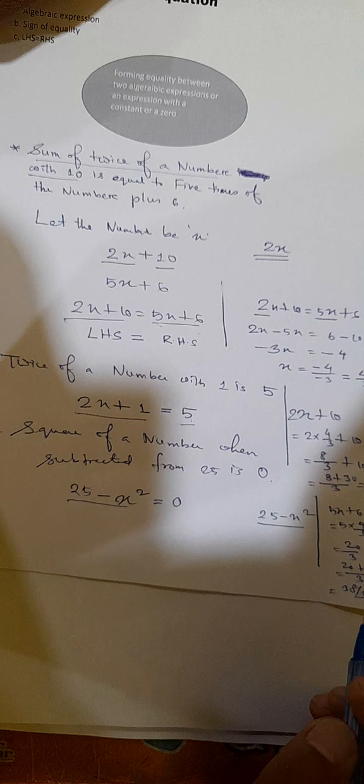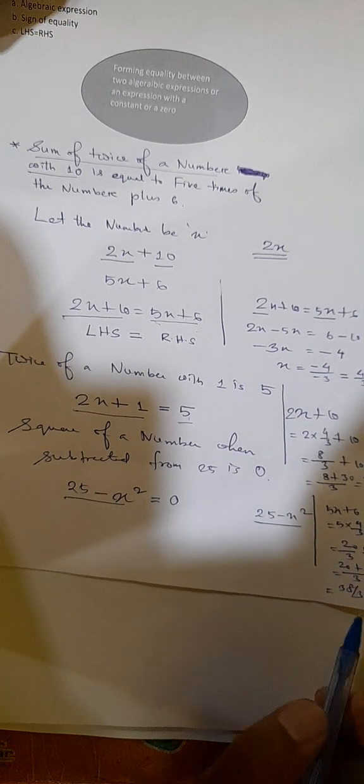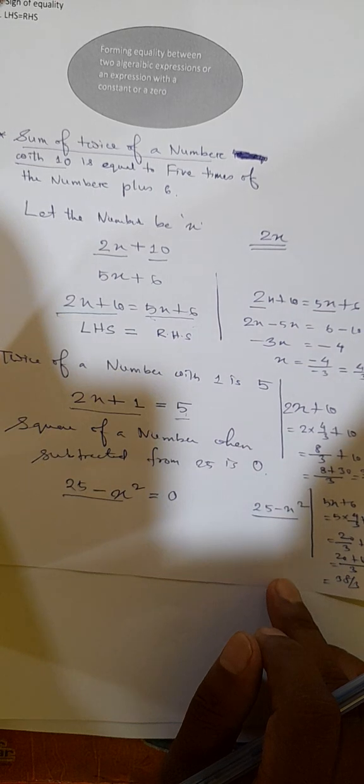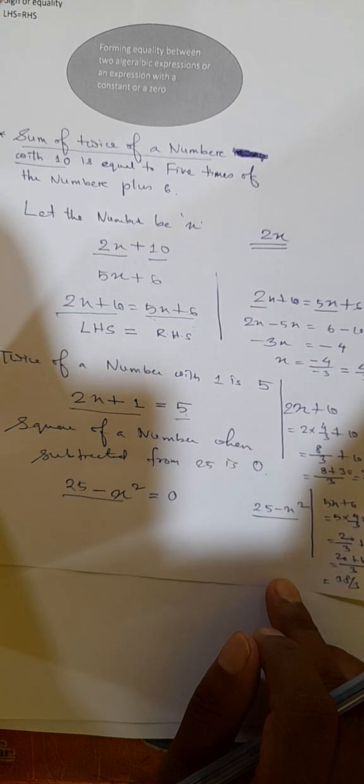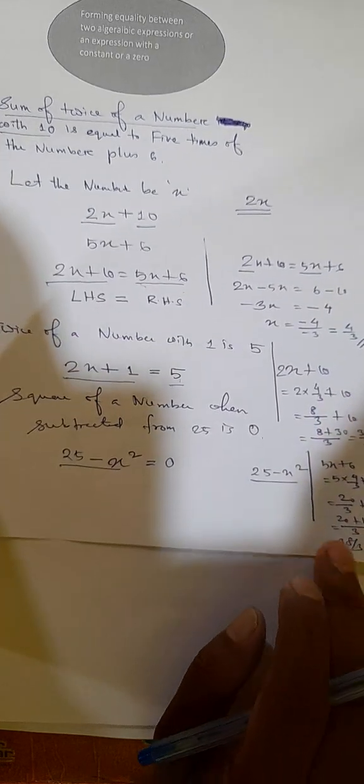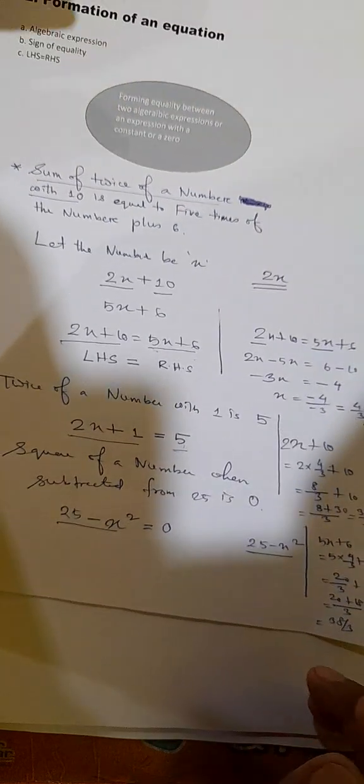So we arrive at the conclusion that the solution of the equation satisfies the condition left hand side equals right hand side. The value of the variable for which left hand side and right hand side are the same, we call it the solution of the equation.